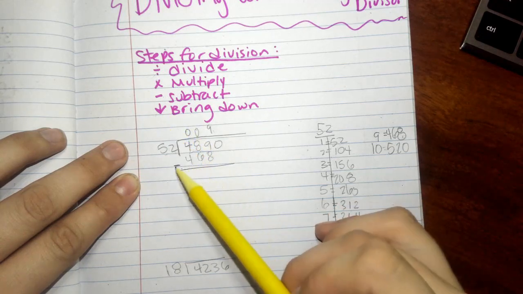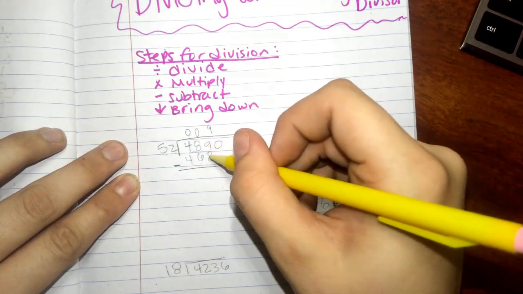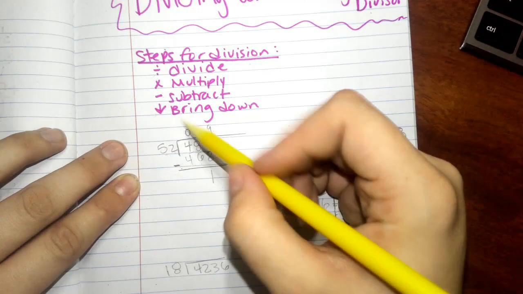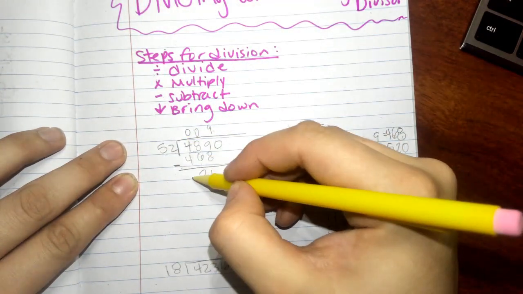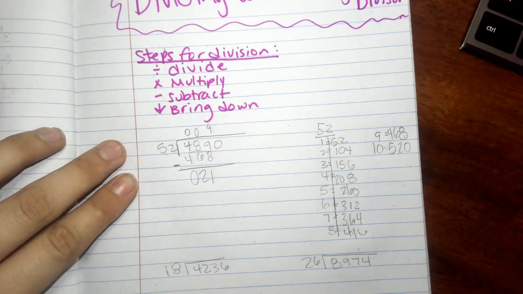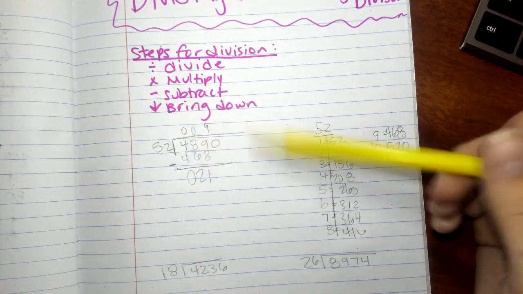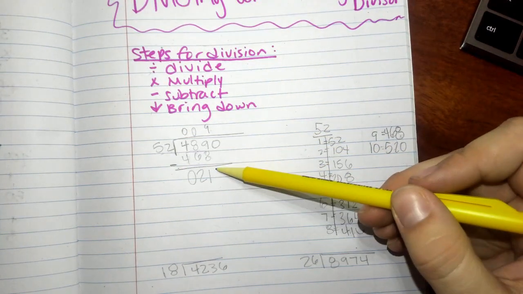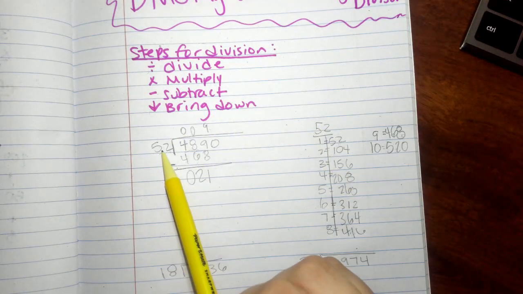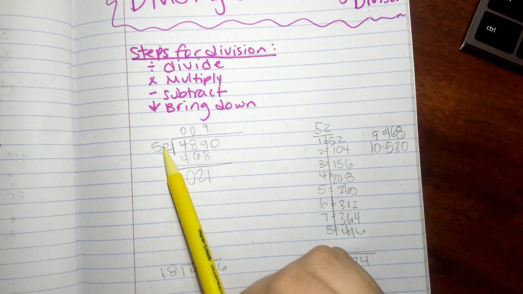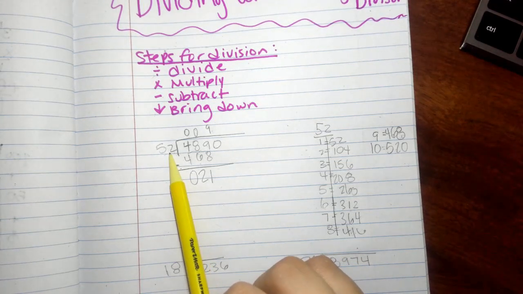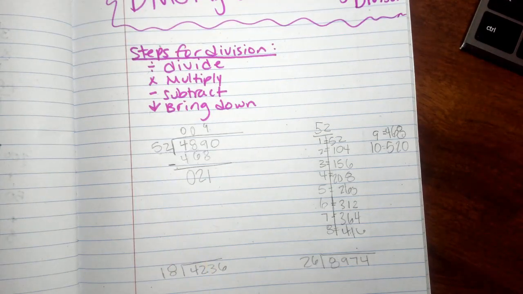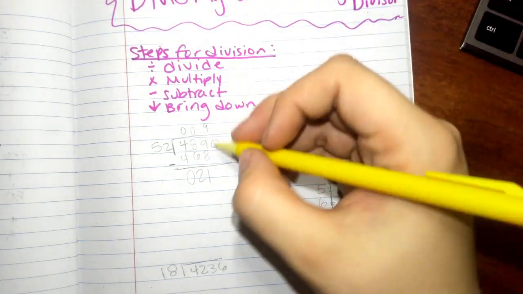Then I'm going to go ahead and subtract. 9 minus 8 is 1. 8 minus 6 is 2. And 4 minus 4 is 0. Now this is a really good time to check yourself. When you subtract, if this number is bigger than your divisor or the number on the outside over here, then you've done something wrong, because it should always be smaller, and 21 is smaller than 52, so I know I'm okay, which brings me to my final step of bring down.